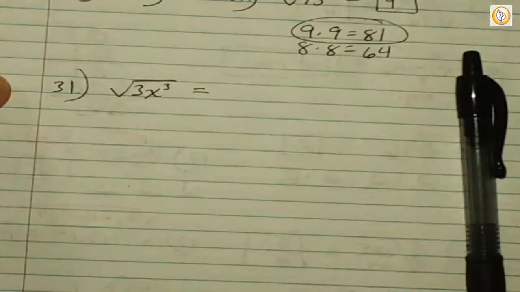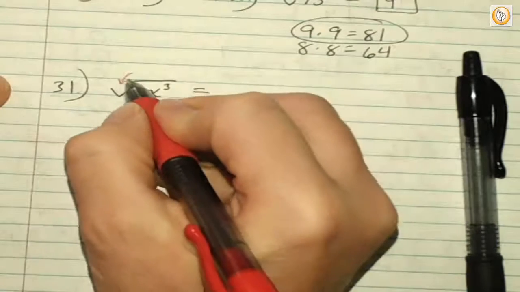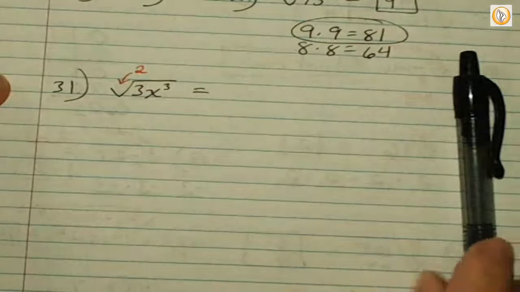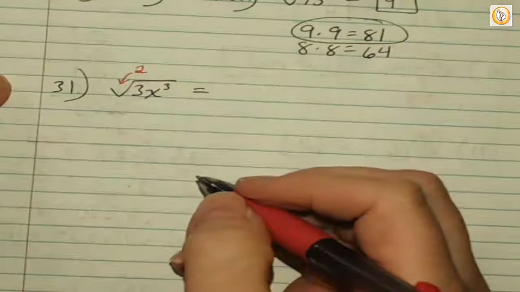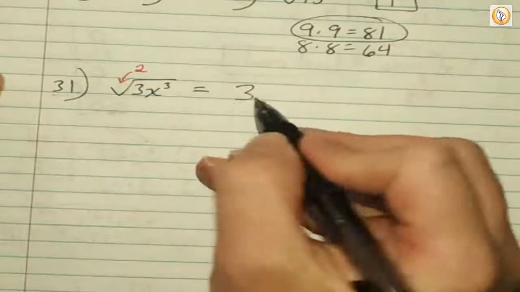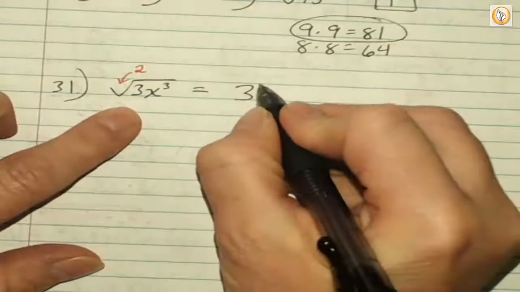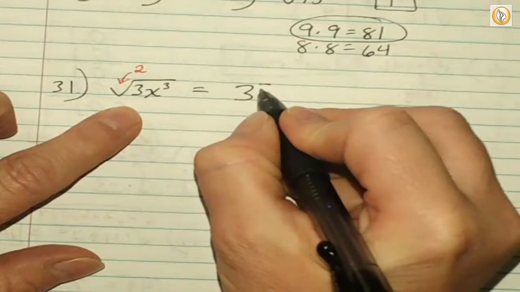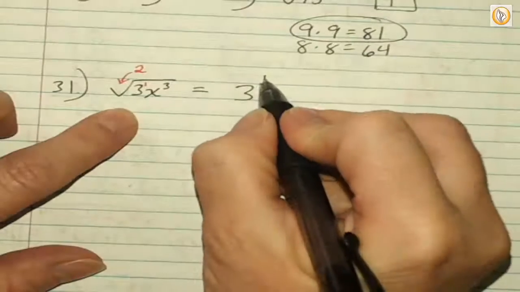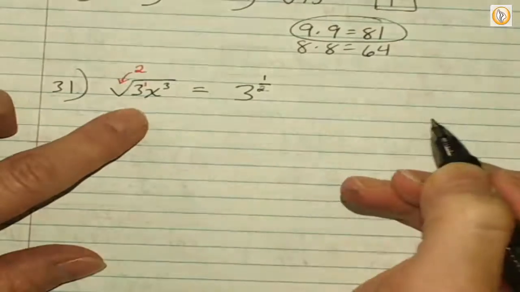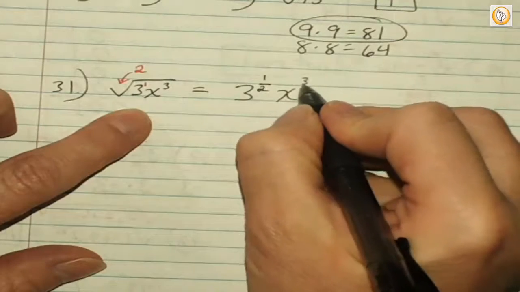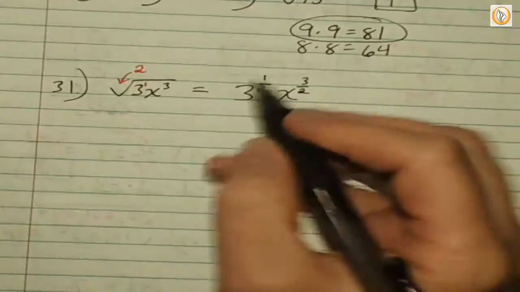First, there's nothing in the check box, so you put a 2. Very good. There's nothing there, so we're going to assume there's a 2 there. And first you put the 3, and the number in the check box is the denominator. And then 3 has the imaginary exponent of 1, so it's 1 over 2, and then times x to the 3 over 2. Perfect. And that's your answer.